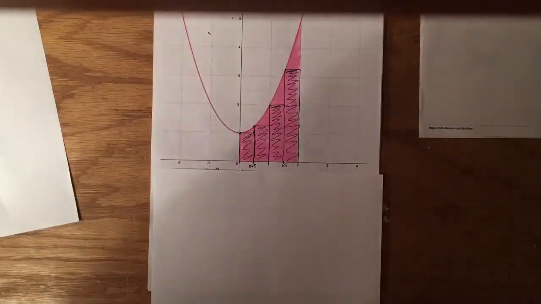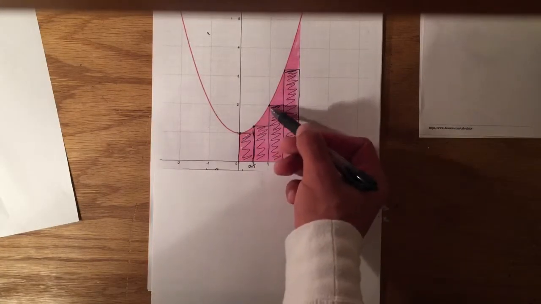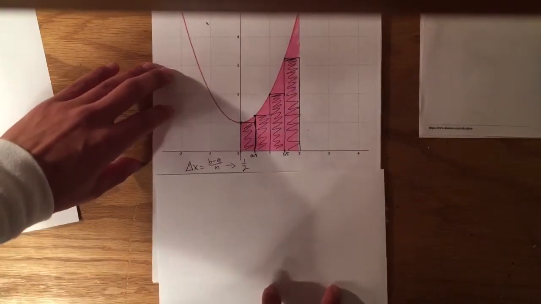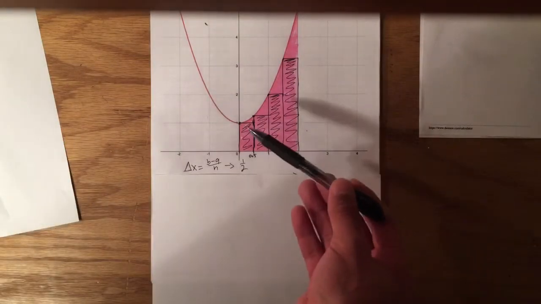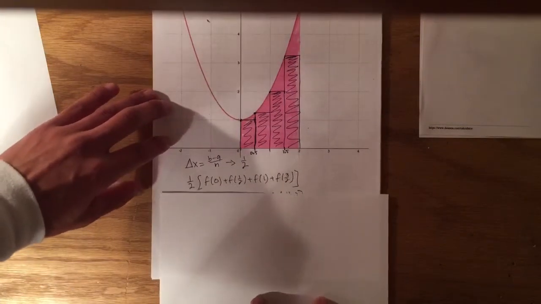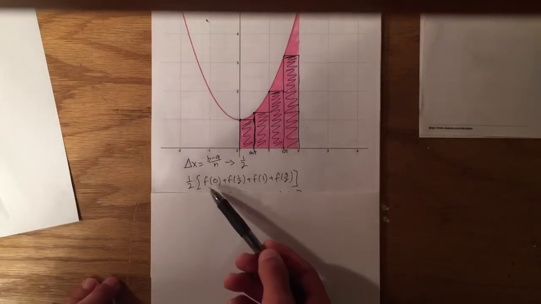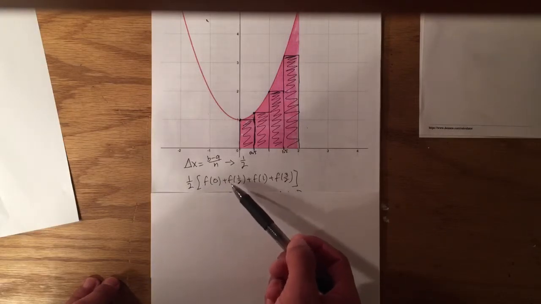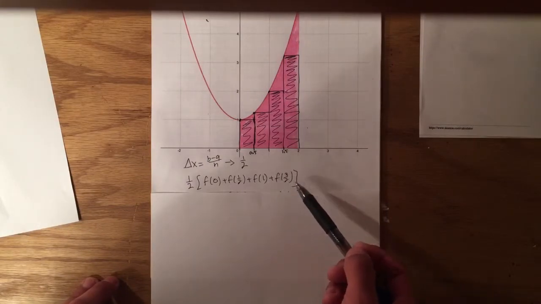Another way you can solve this problem is by taking the area using the left endpoints, as here, here, here, and here. I went ahead and did it already, because instead of using the right endpoints, you just use the left. You use the same delta x, and then the left endpoints. So using the left endpoints, you get 1/2 times f of 0 plus f of 1/2 plus f of 1 plus f of 3/2.